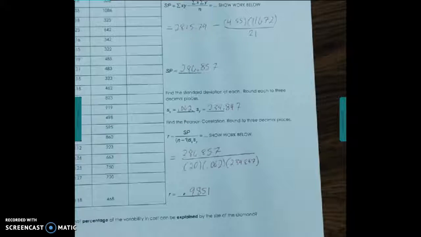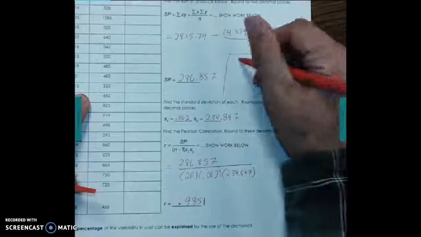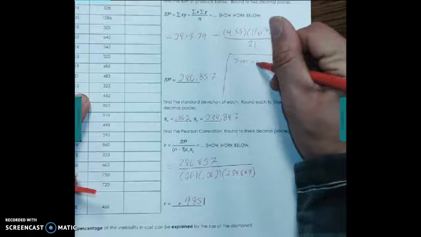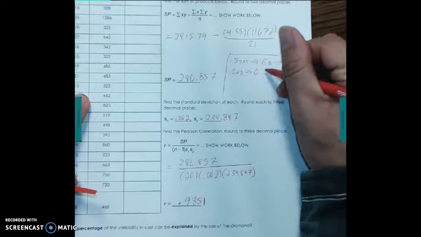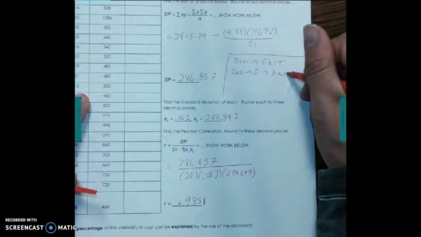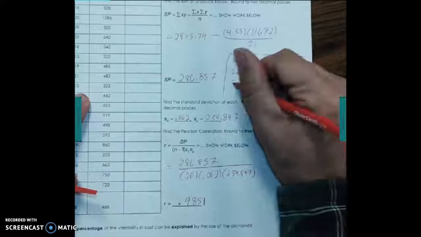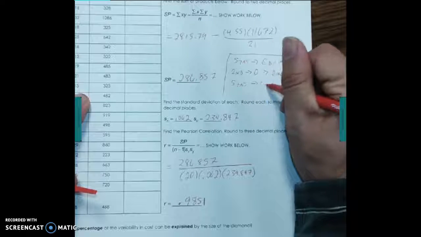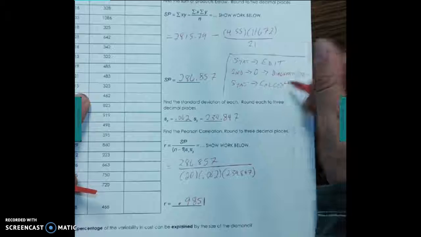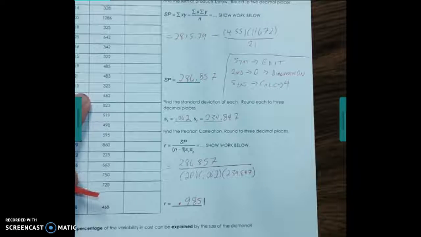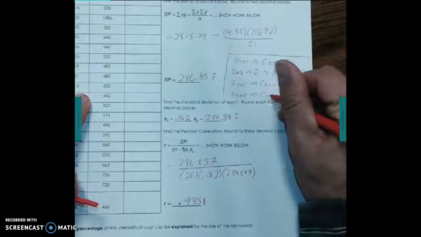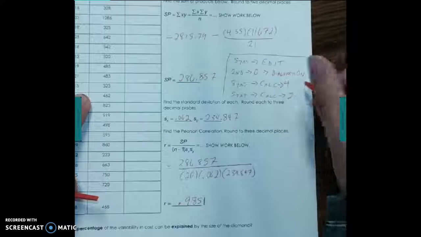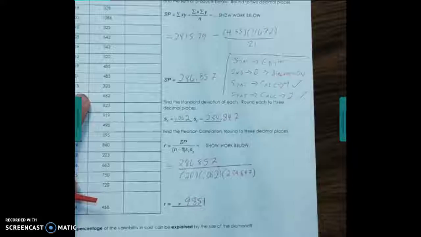And if we just want to quickly write down those steps, remember we did stat, edit, second, 0, diagnostic on, and then it was stat, calc, 4, which will just give you R. To get the sum of the x's, sum of the y's, sum of the xy's, standard deviation of x, and standard deviation of y, it was stat, calc, 2. This will give you all those sums that you need.